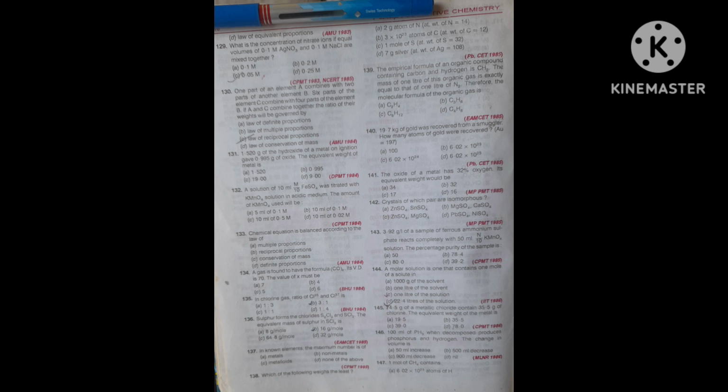If you solve fast, this question is easy actually. You just have to solve the problem a little fast. It will take less than 1 minute.